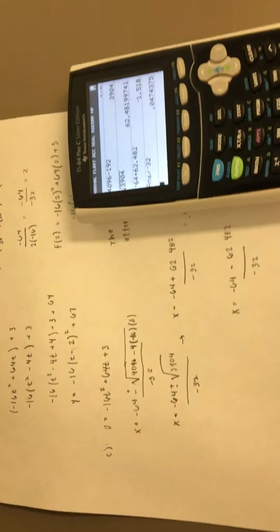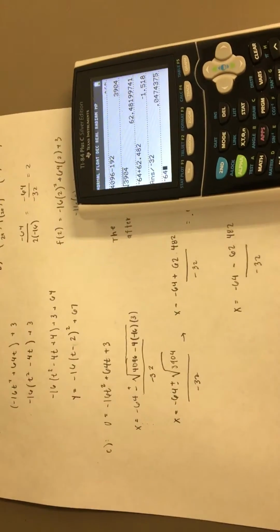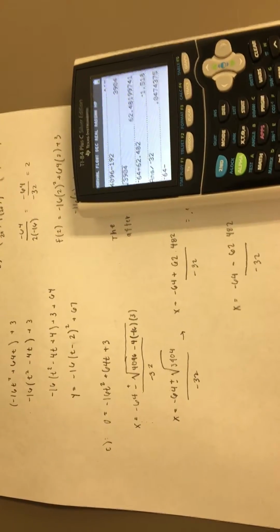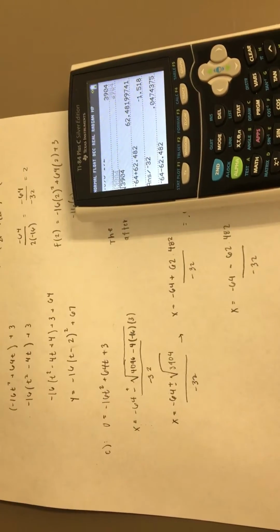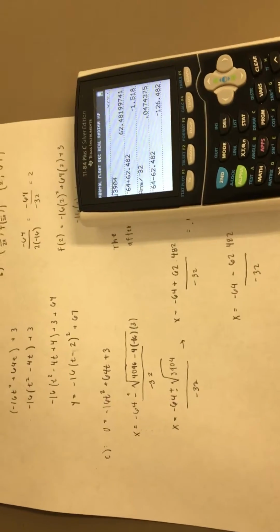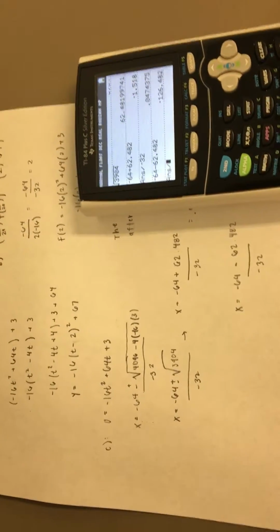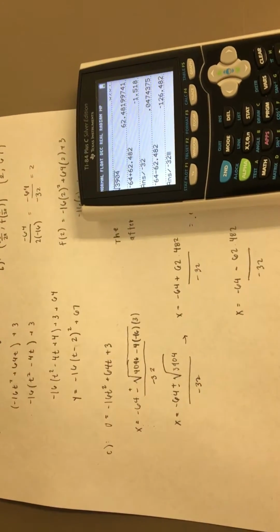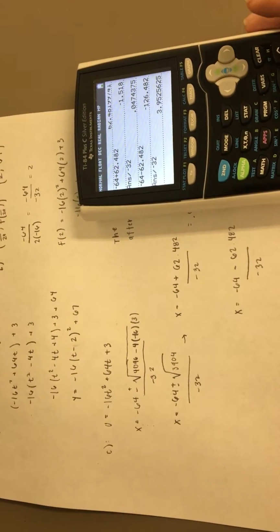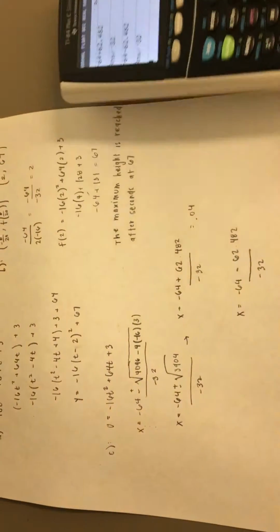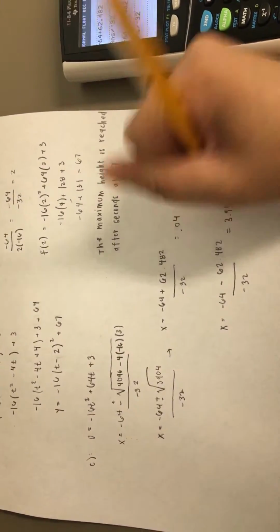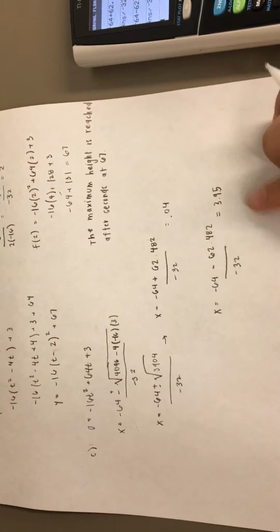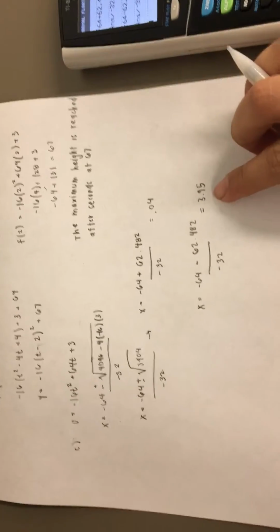Then if we do the opposite, so negative 64 minus 62.482 gives us negative 126.42. Divide that by negative 32 gives us 3.95 seconds. So for this one, we're going to go with 3.95 since it is the answer that makes more sense.